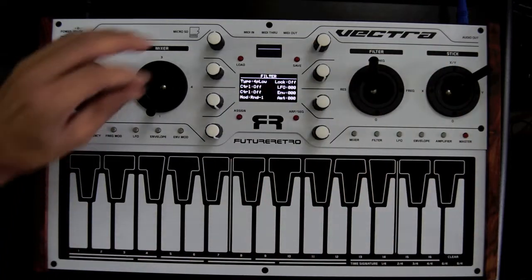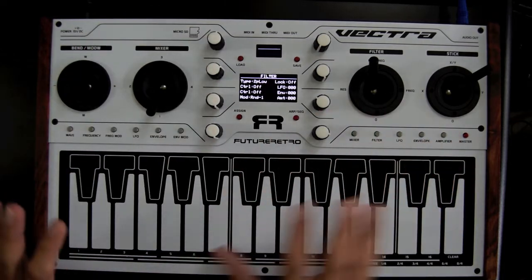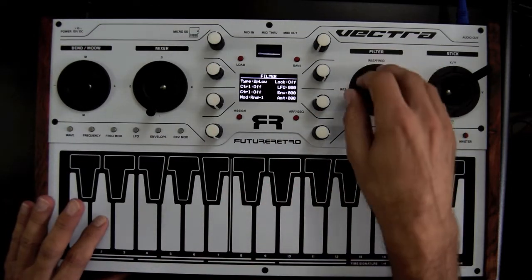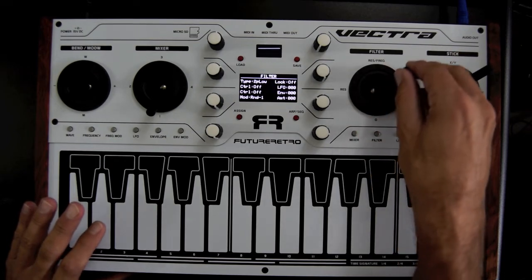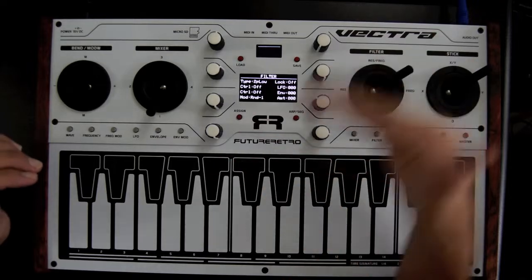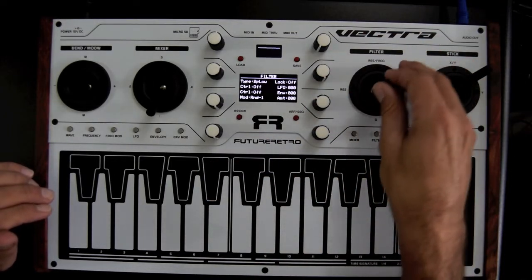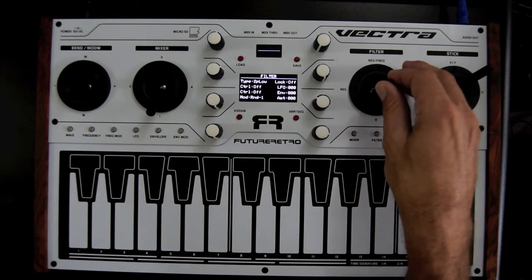Now these normal filter types, the resonance is tamed so they won't break into self-oscillation, so you have a little bit more musical control over them. The other thing you'll notice is this oscilloscope display window is showing you the full range of cutoff frequency for the filter, and you can see the joystick is able to take you through that full range.